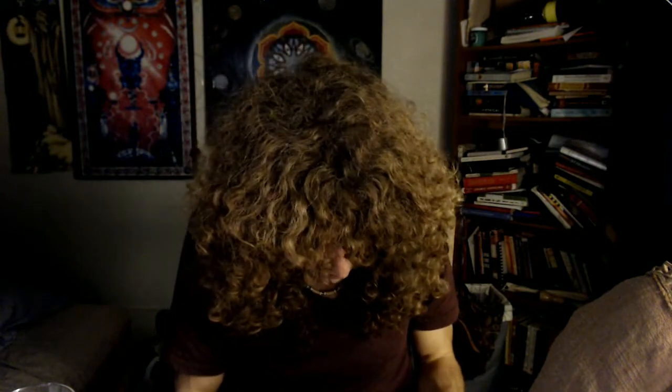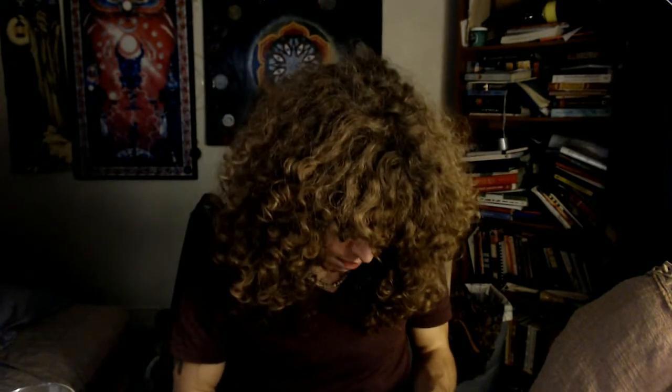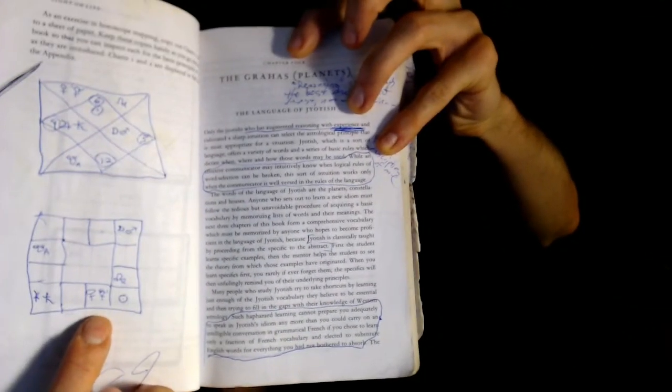As an exercise in horoscope mapping, copy out charts 1 and 2 onto a sheet of paper. Keep these copies handy as you go through this book so that you can inspect each for the basic principles of Jyotish as they are introduced. Charts 1 and 2 are displayed in full detail in the appendix of the book. As we can see here, when I first went through the book, I sketched them out for myself. And I recommend you do the same.